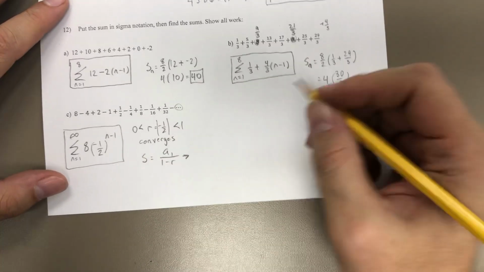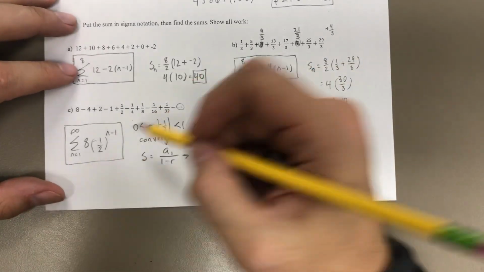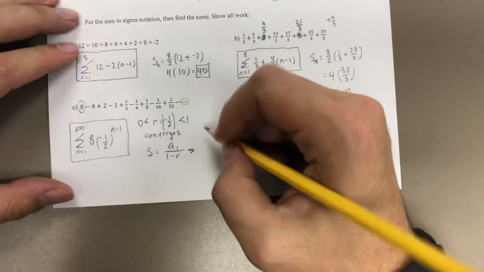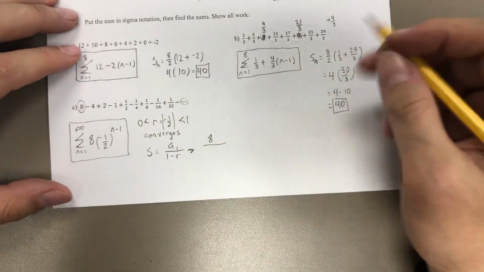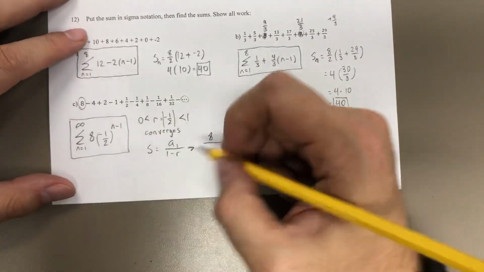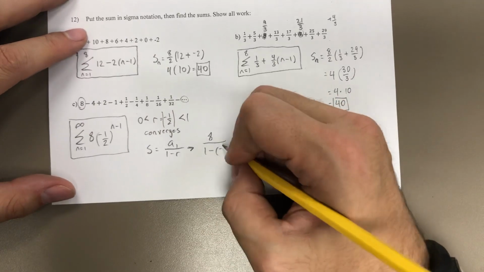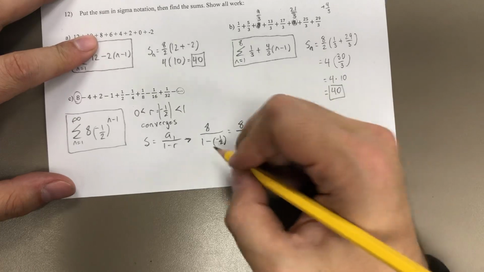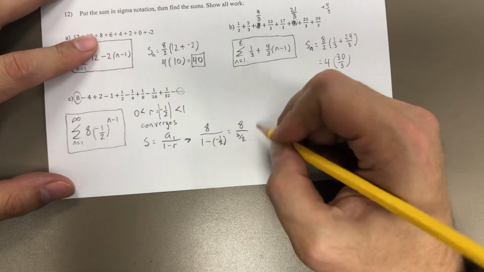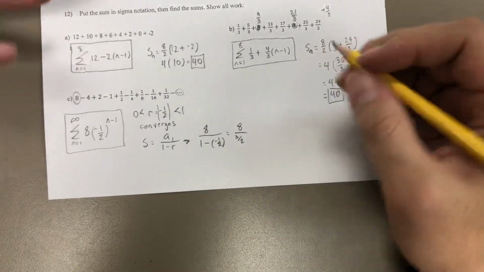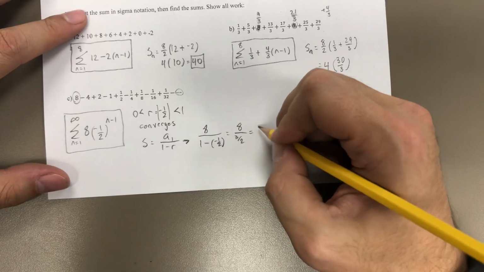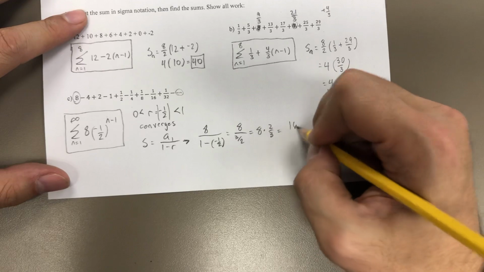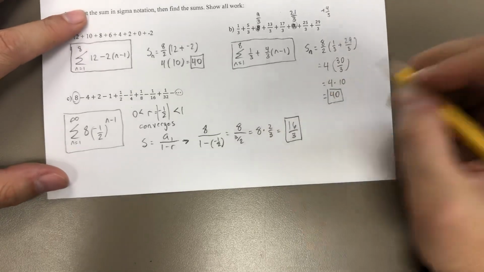Okay, so let's translate that into this whole thing. If we plug in 1, we end up with 8, so our first term is 8. We actually see it in the sequence also. And then it's 1 minus our common ratio, which is negative 1/2. So we get 8 over 1 plus 1/2, which is 3/2. If I divide by a fraction, it's the same as multiplying by the reciprocal, so it's 8 times 2/3, which is 16/3. So there's our last sum.